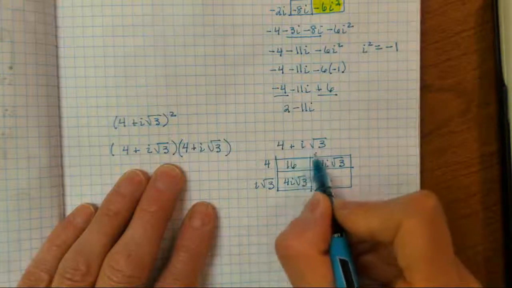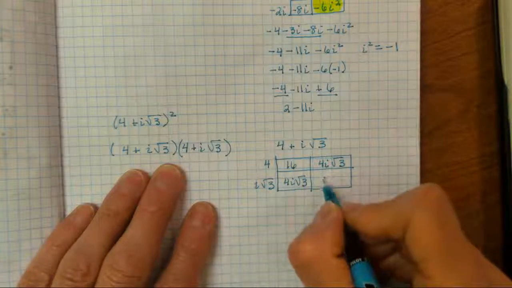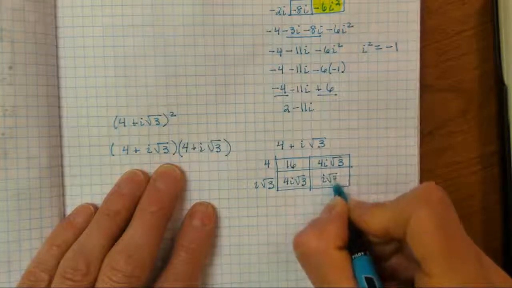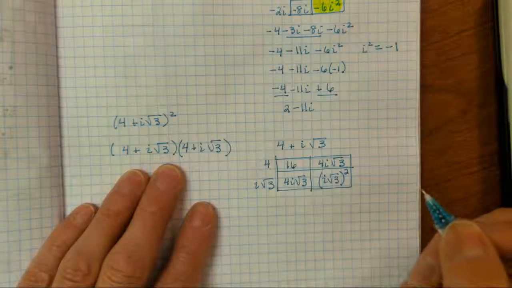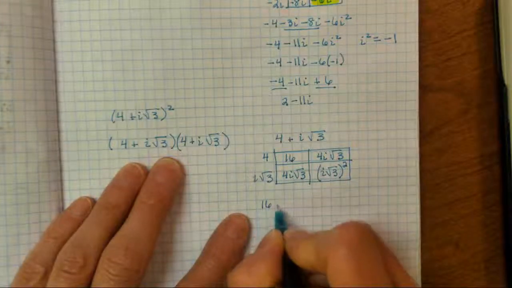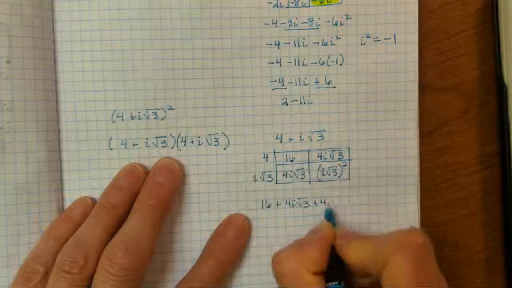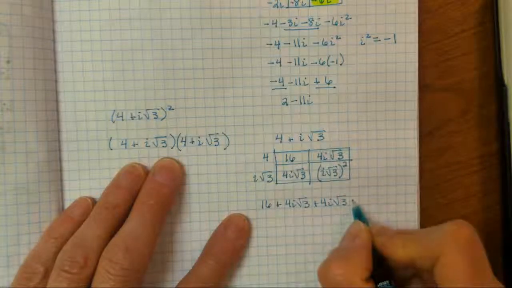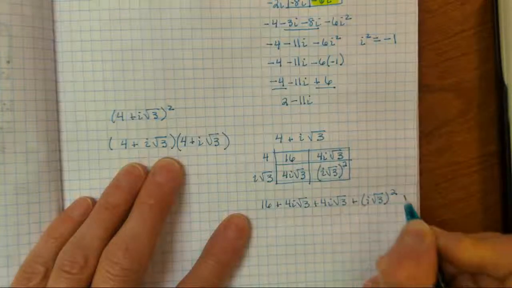Now we have i square root of 3 times i square root of 3. So I'm going to write i square root of 3, and that is all squared. Okay? So that means now I have 16 plus 4i square root of 3 plus 4i square root of 3 plus the quantity i square root of 3 all squared.